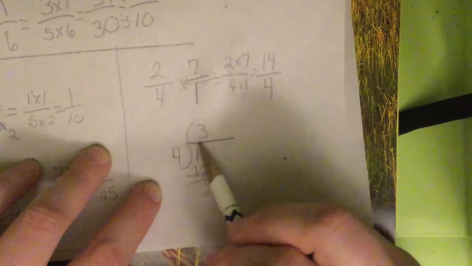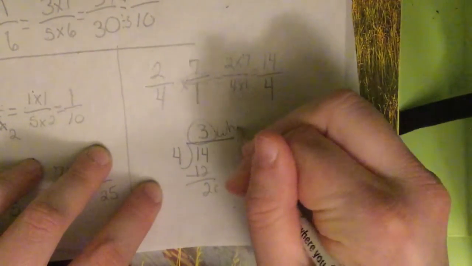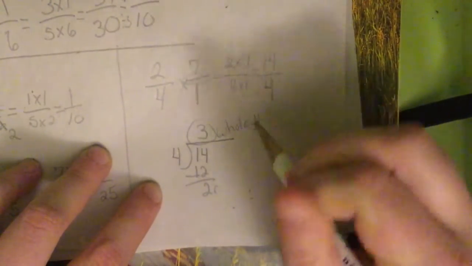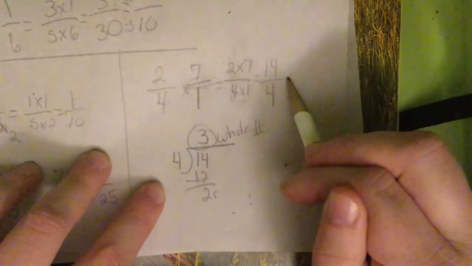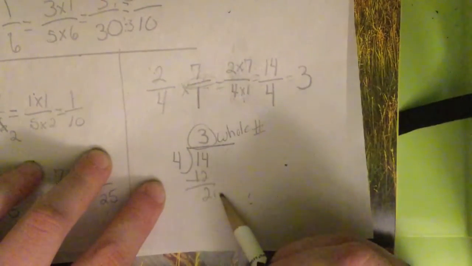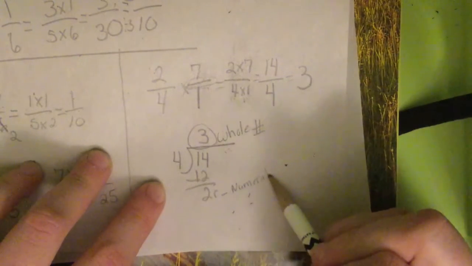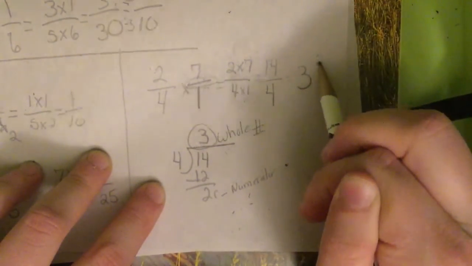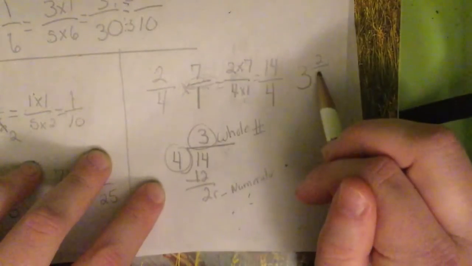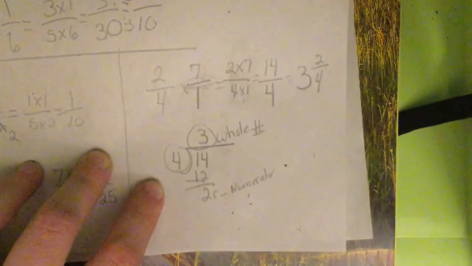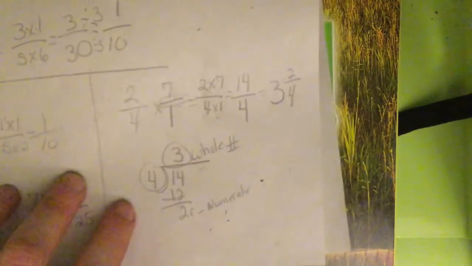Now remember, this is our whole number. So our quotient is our whole number. So it equals 3. Our remainder is our new numerator. And our denominator stays the same. So we have 3 2/4.